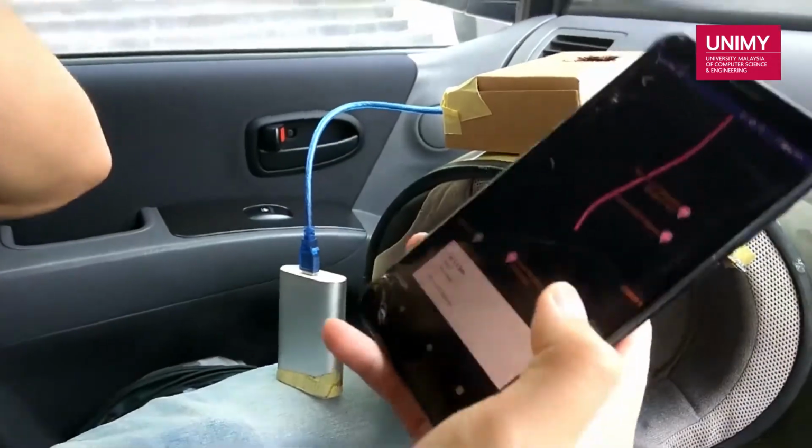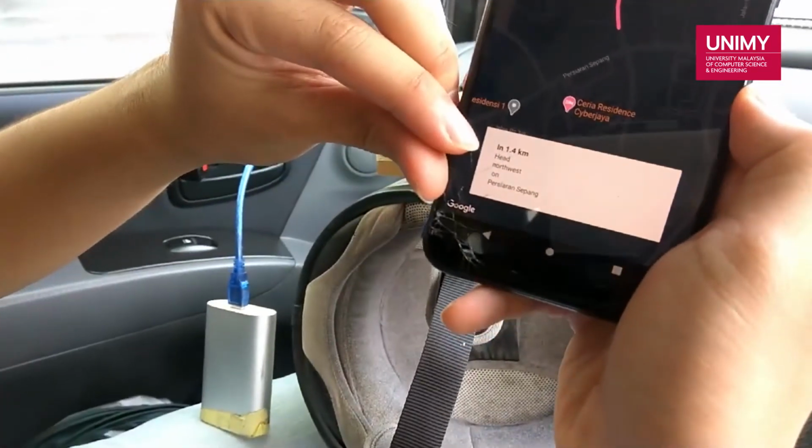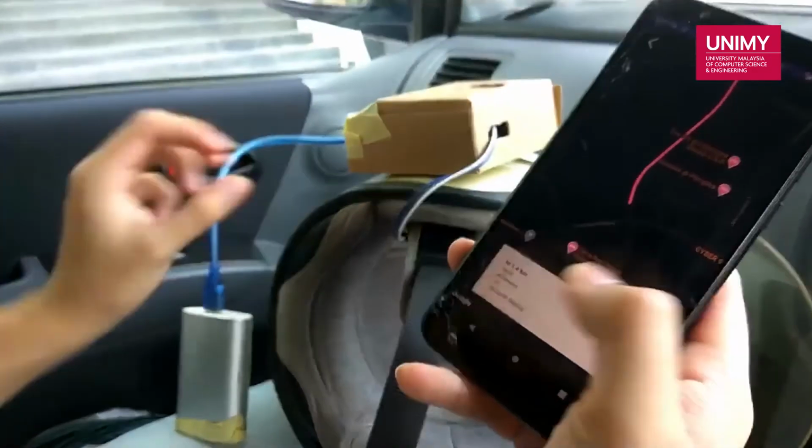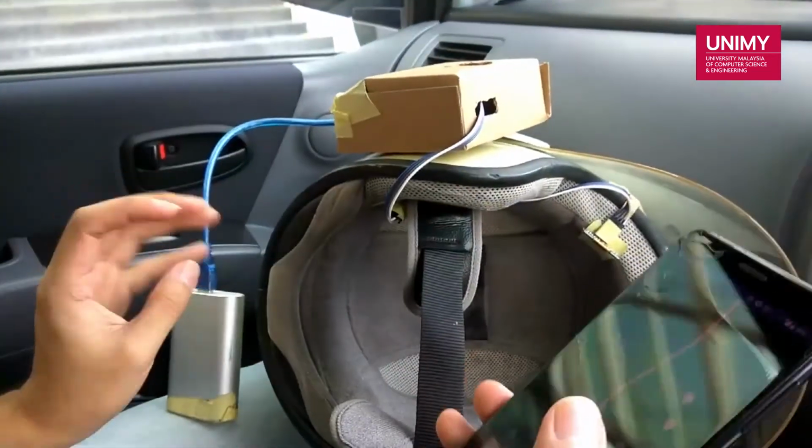We start riding, and the navigation data, in 1.4 kilometers head northwest on Persiaran Sepang, will be shown on the heads-up display.